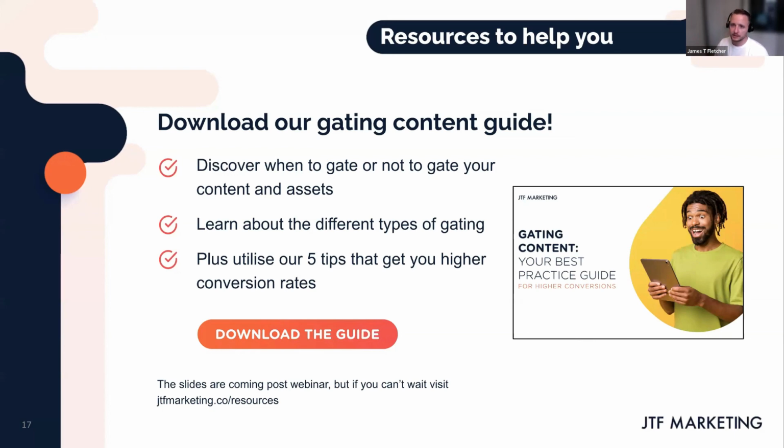And whilst you do that, there is a great resource available on our website surrounding gating content, because I know that's often a challenge for marketers. Should I gate? Shouldn't I gate? What kind of gate should I have in place? Is it an email? Should it be a different piece of data? There are some tips in there on how to do that. We'll send out these slides afterwards, and the recording, so you can rewatch this as well.